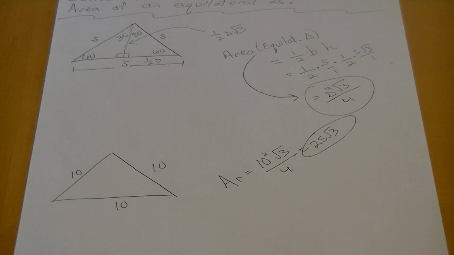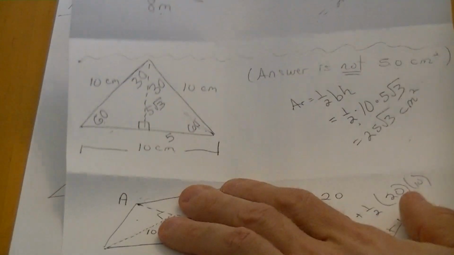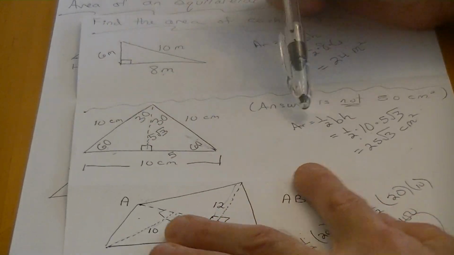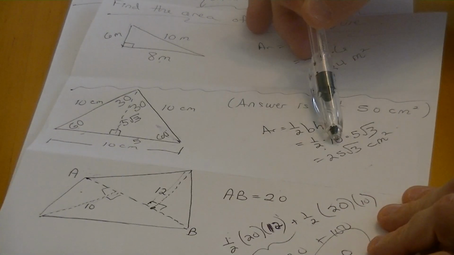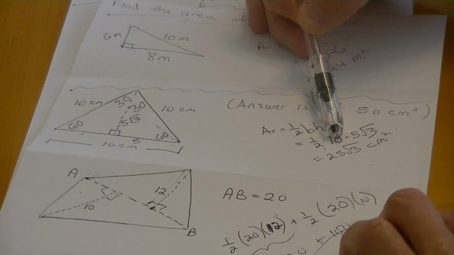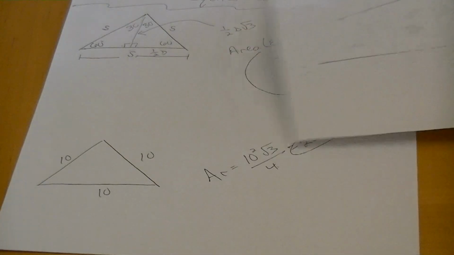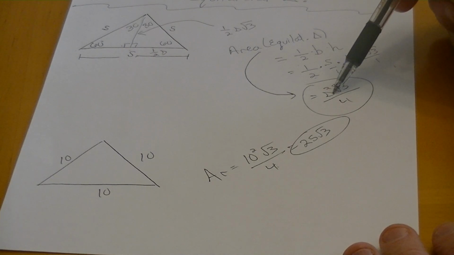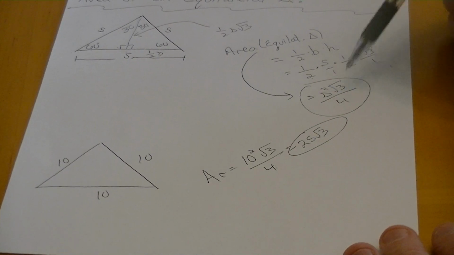I'm going to look one more time through my papers. Here it is. We did this earlier. Every side was 10. We had to do a whole bunch of work to get the area. There was the answer, 25 root 3. But now you can do that kind of problem in your head with this formula that is not in your book. Equilaterals only, side squared root 3 over 4.